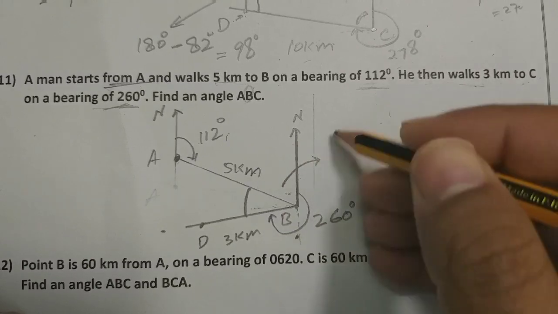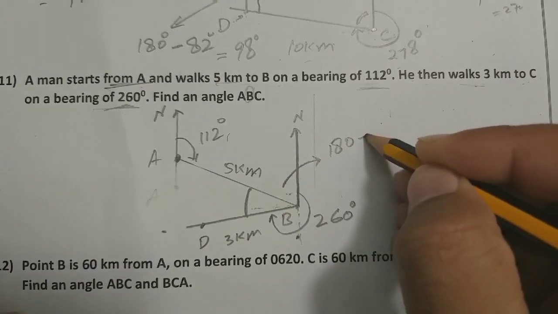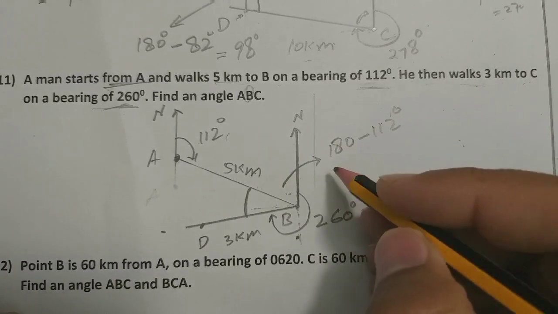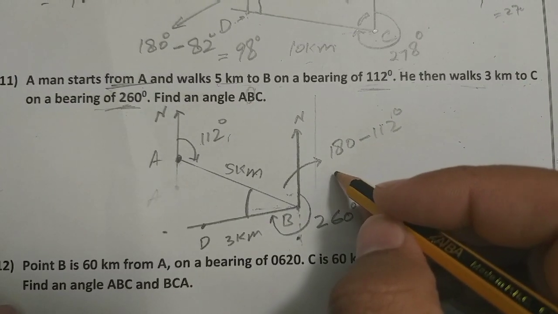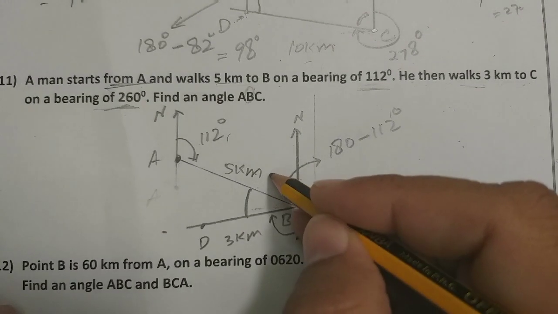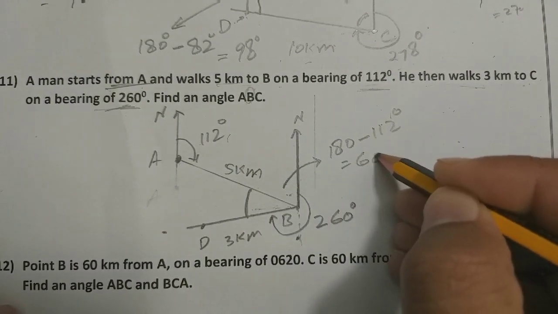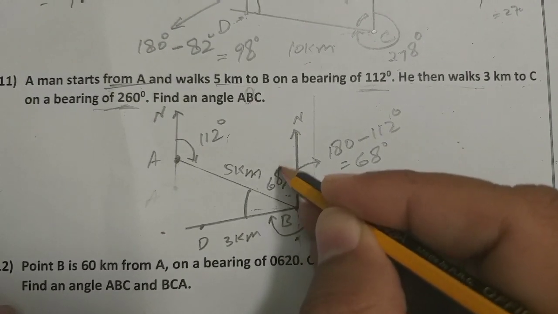So if we find this angle, how can we find it? 180 minus 112, which is equal to 68. So this is equal to 68 degrees. So it means this is 68.